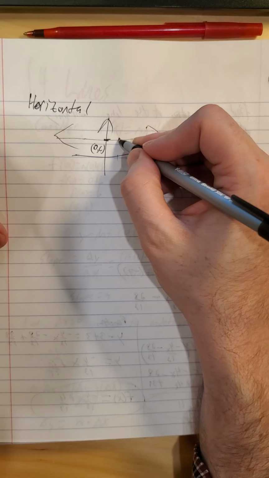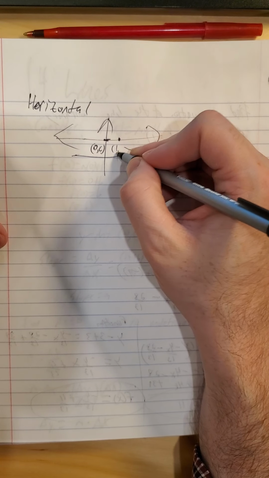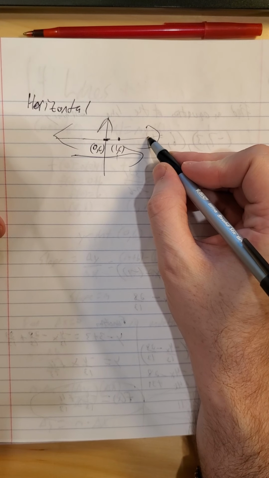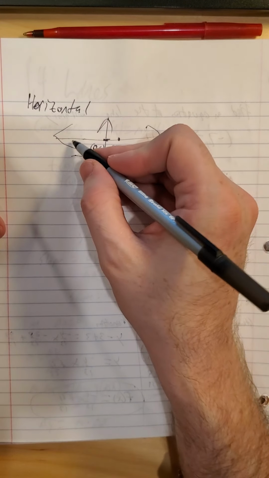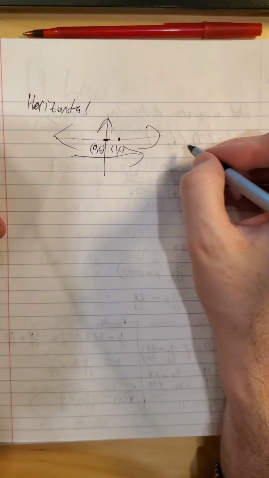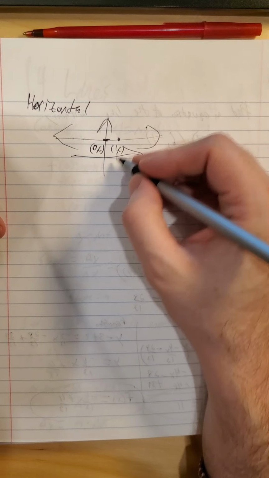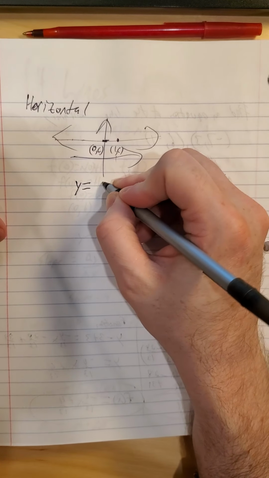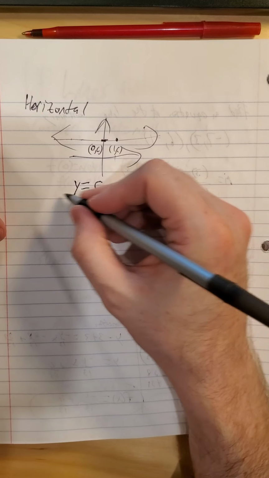Then a point over here would be at, well, let's say (1, C). And a point over here, maybe (10, C), (-3, C). Every point on the horizontal line here is going to be something comma C. It's the y value that stays put, and it stays at value C.